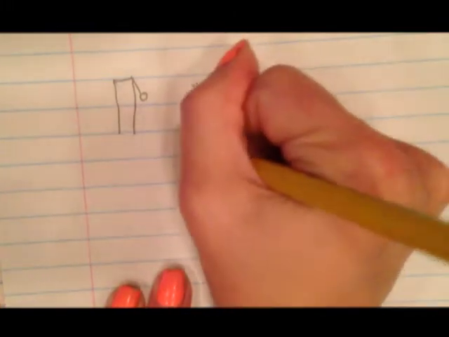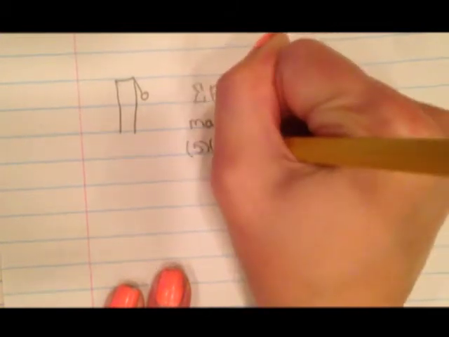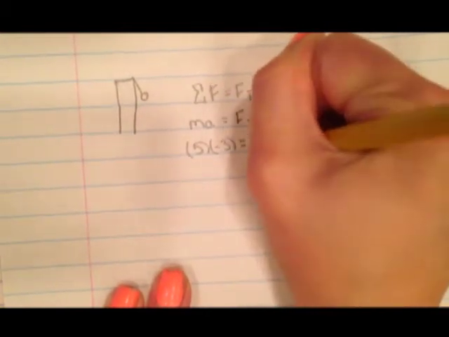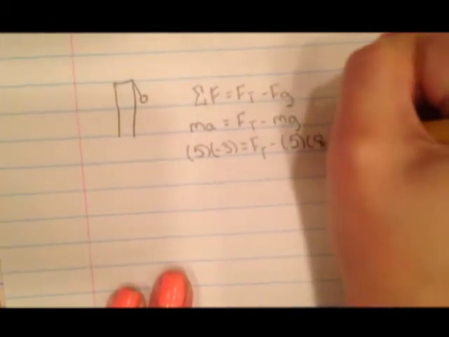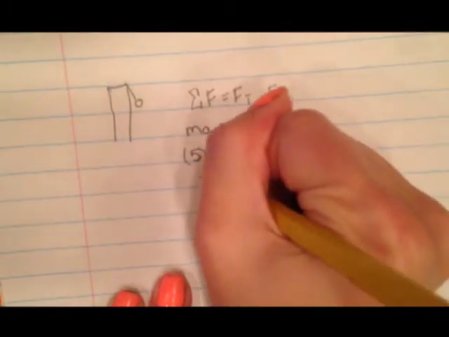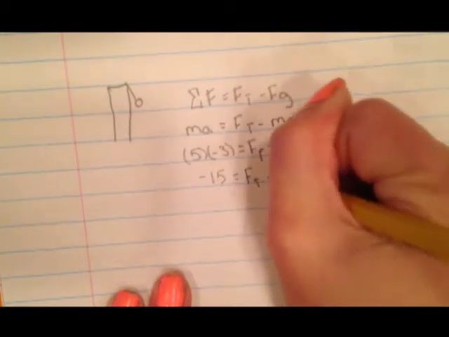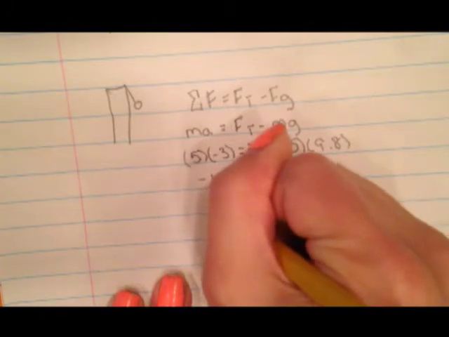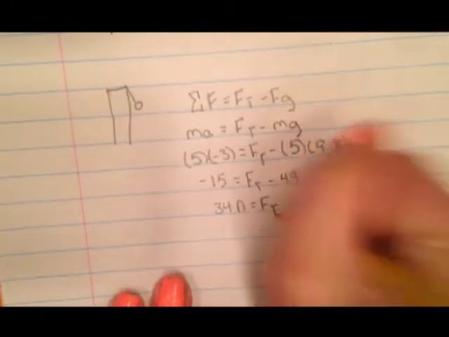The mass is 5, so we can sub that in, and the acceleration is -3 since it's going downward. Keep Ft and sub in 5 for mass and 9.8 for g. Multiply each to get negative 15 equals Ft minus 49. Now add 49 to both sides to get 34 newtons equals Ft.